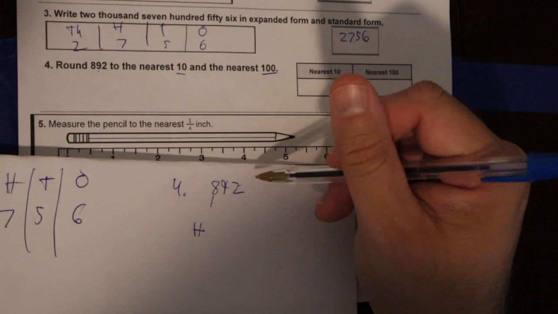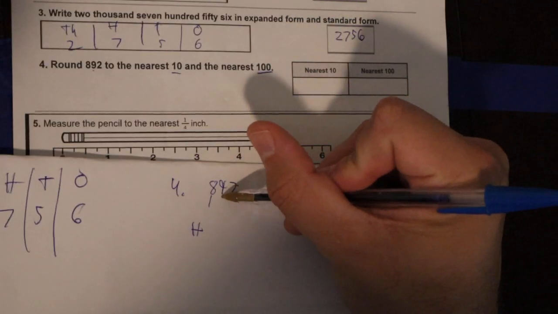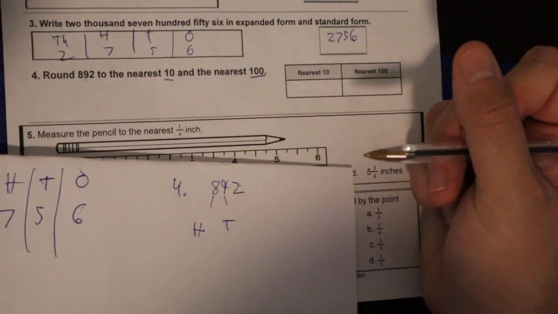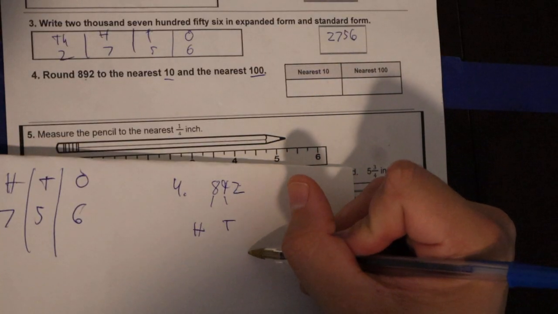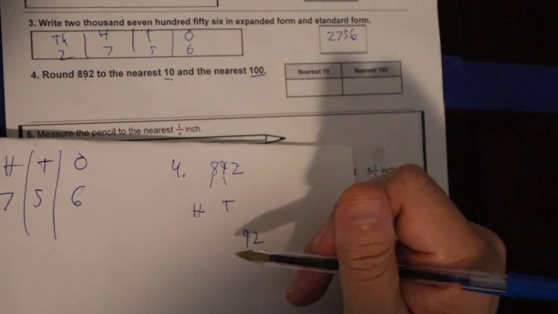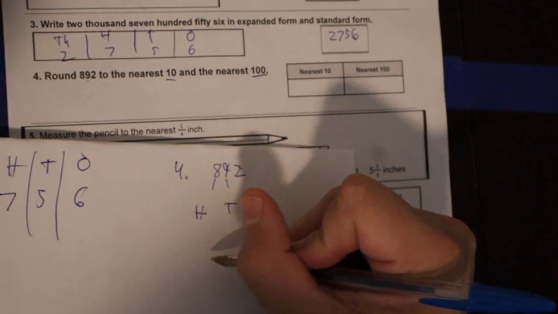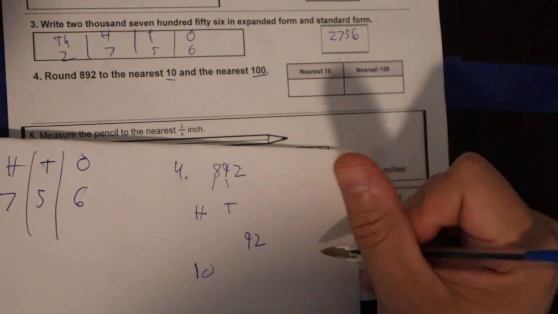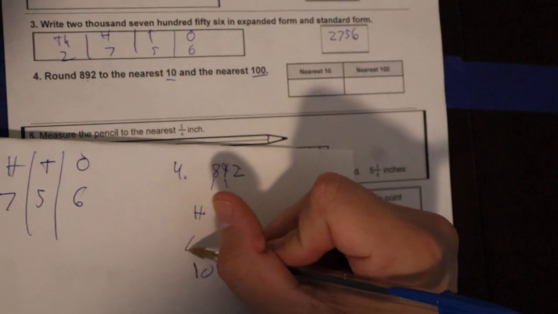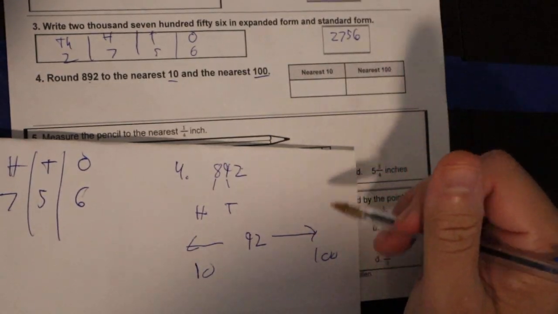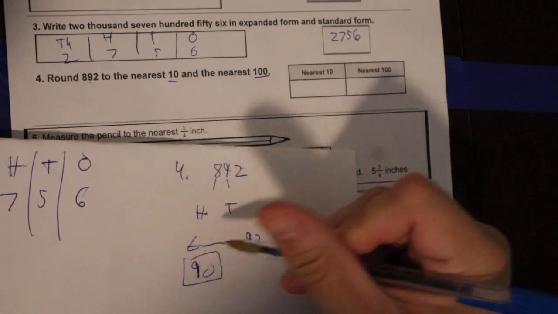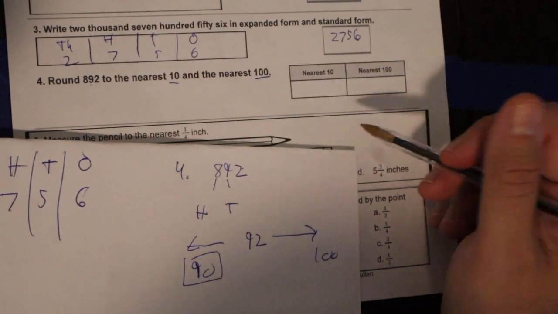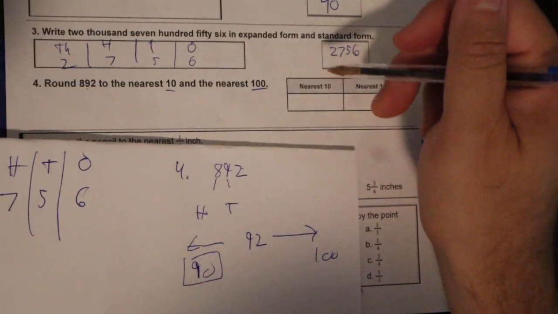And the nearest 10 is the 9. So the nearest 10 of 92, it's between 90 and 100 in this case. So where does that land? It's closer to the 90. So 90 is the nearest 10 in this case.